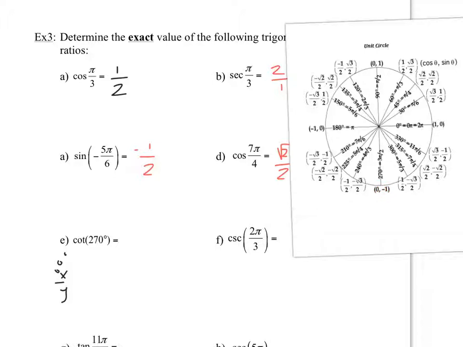So quite simply here, you have 0 over negative 1, which is the same thing as saying 0. So the cotan value, the reciprocal of tan, is 0 at 270.